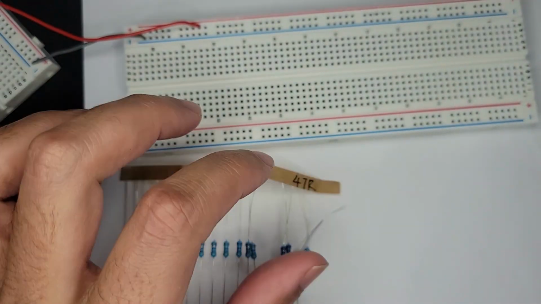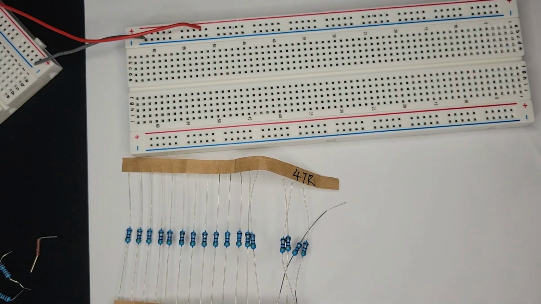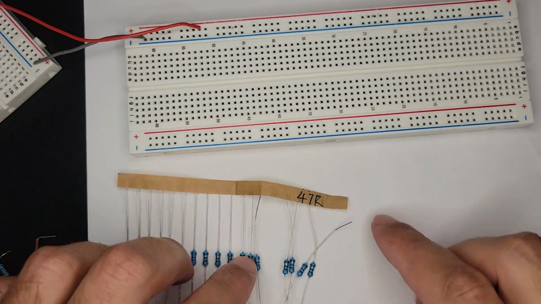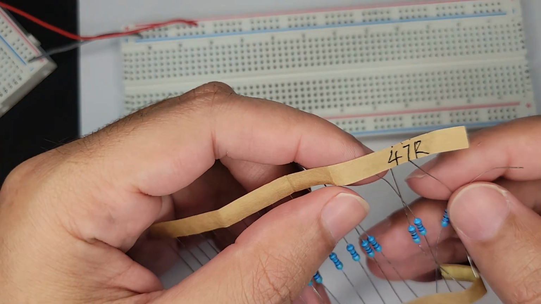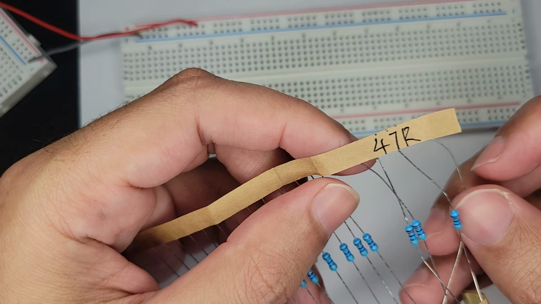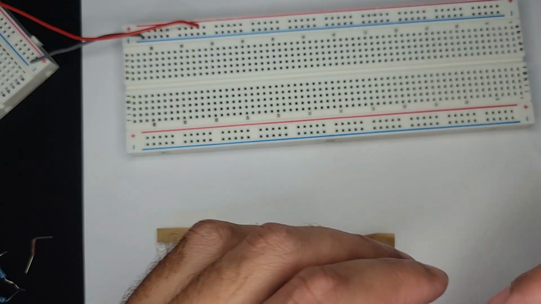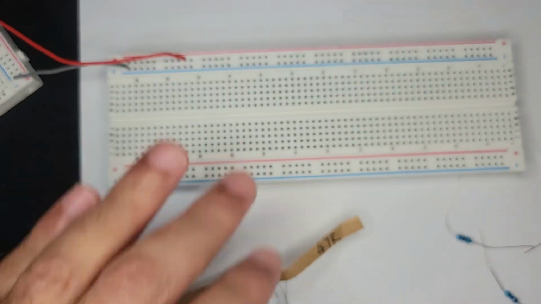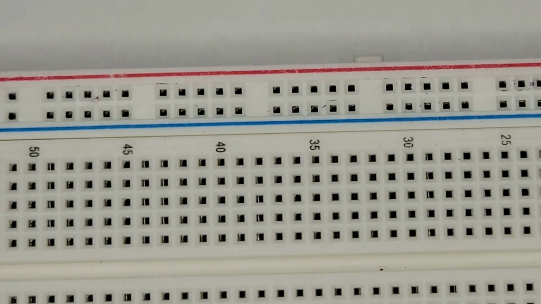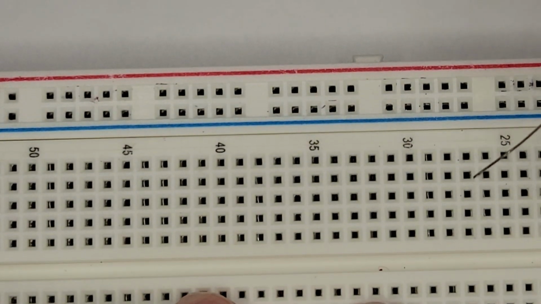Let's see, what's 165 divided by 47? We need 3.5. So let's do 4 and see what we get. So we have 4 of these, and let's just put them in series, and we can add them all up, right? Somebody much more talented than me could very easily figure out a combination of parallel and series.